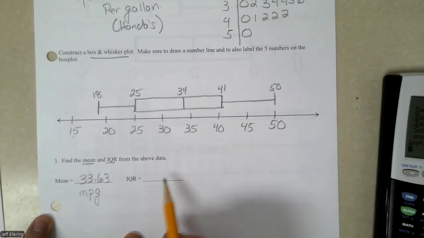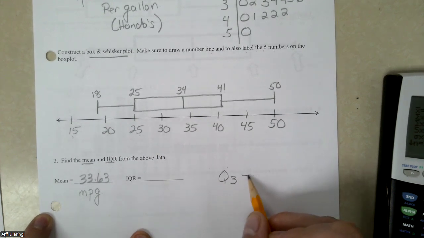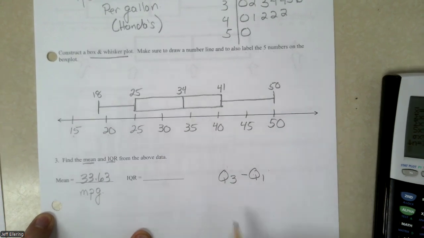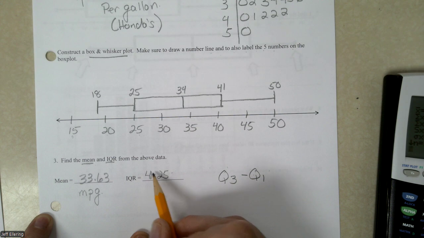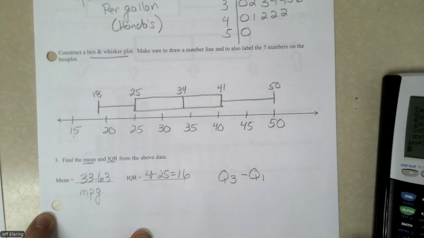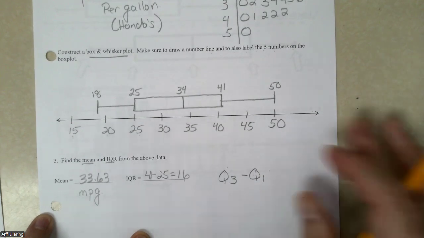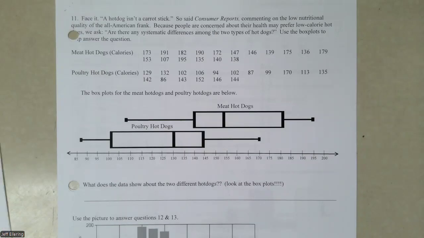The IQR, remember, is taking your Q3 minus your Q1. So in this case, that would be 41 minus 25, which gives us 16. All right, there we go. That is page 1. Let's go on to page 2.